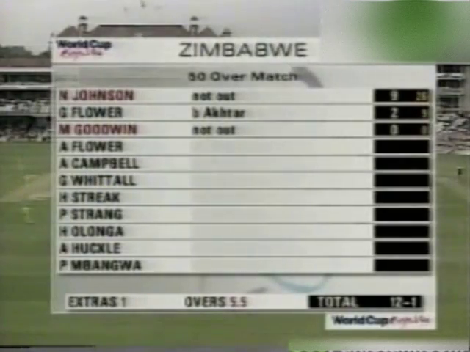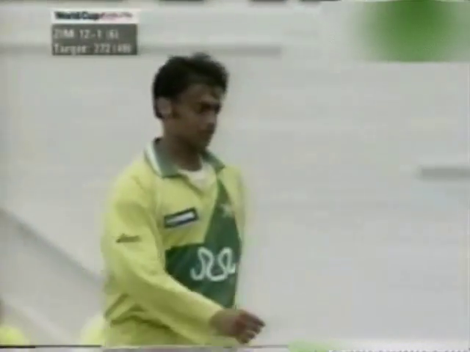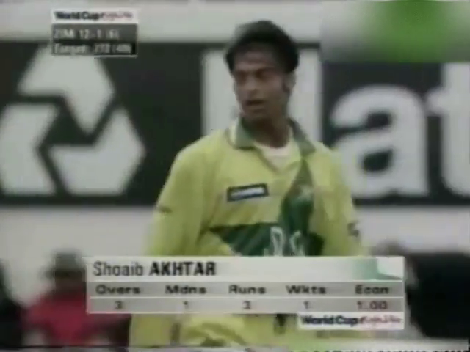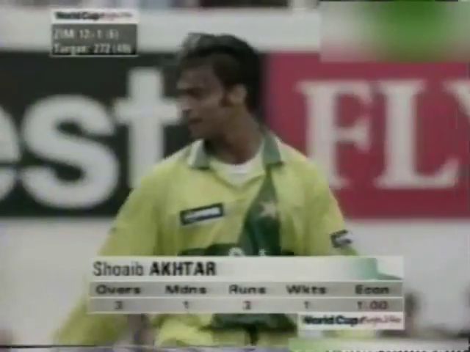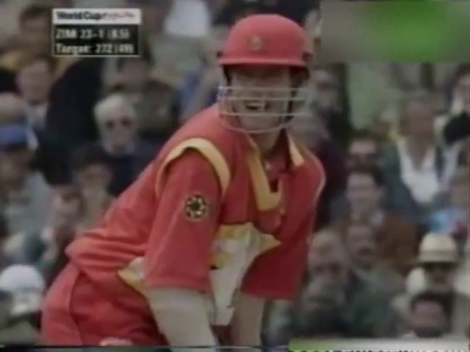Shoaib Akhtar, the man of the moment for Pakistan. He's got rid of Grant Flower. Murray Goodwin is on strike. Well, he's middled that, and it's gone to second slip. 94 miles an hour. 12 for 1. And Zimbabwe bearing the brunt of perhaps the quickest bowling we've seen in the tournament. Well, bit of fortune there for the left-hander. Zimbabwe 27 for 1.